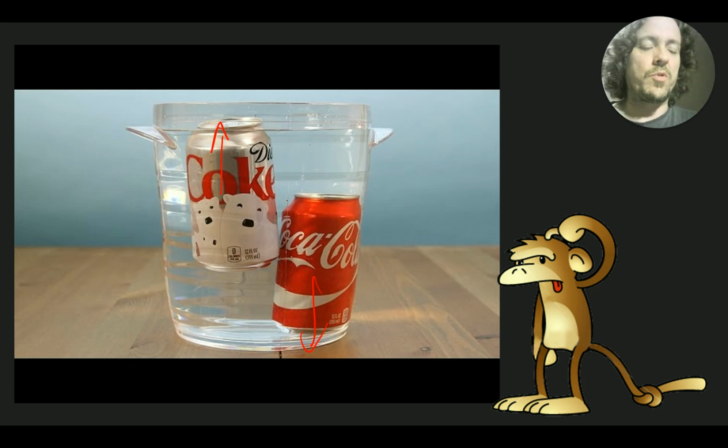Because it's denser than the water around it, it causes it to sink. Whereas the Diet Coke will be less dense than the water around it and cause it to rise.